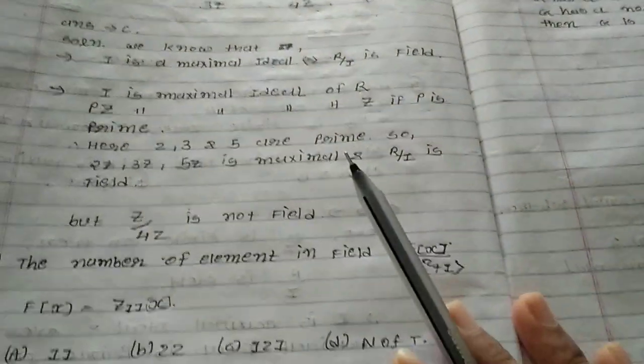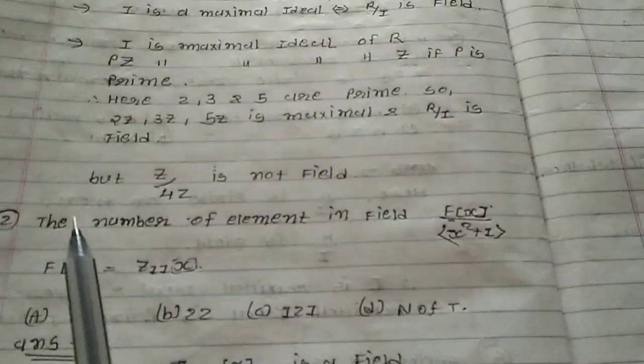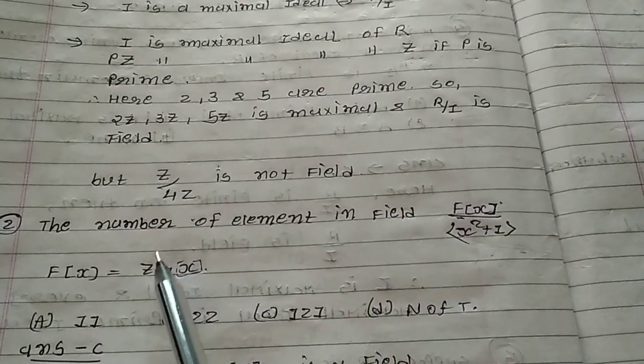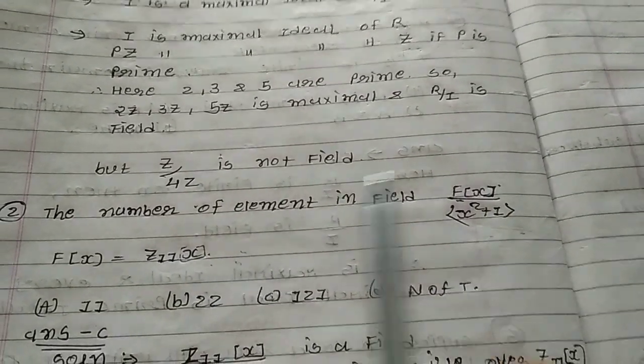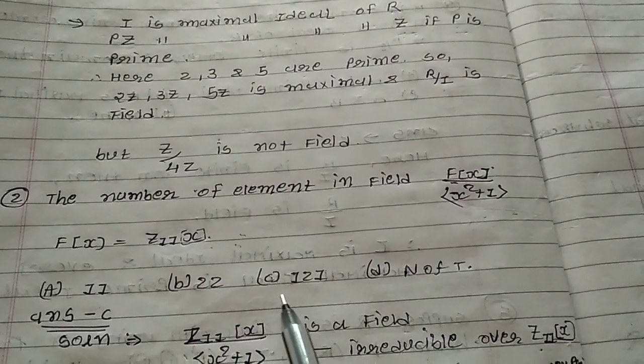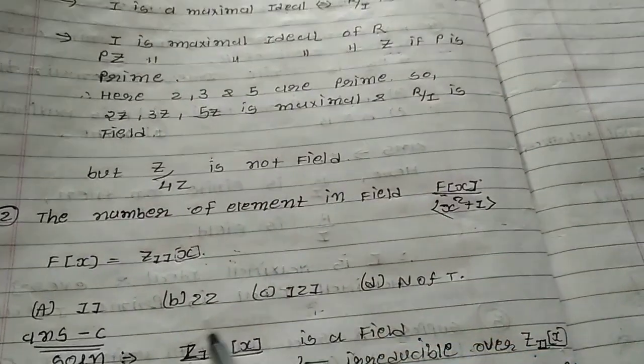Okay. Now next one is: the number of elements in the field F[x] upon x square plus 1, where F[x] is equal to Z11[x], right? A, B, C or D. Our right answer is 121. Why?